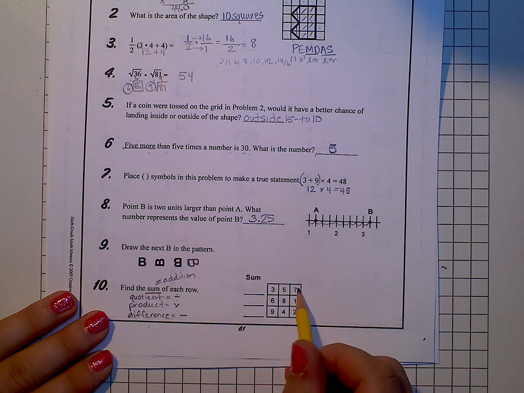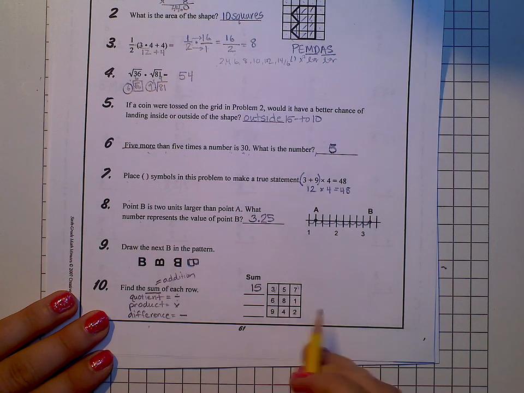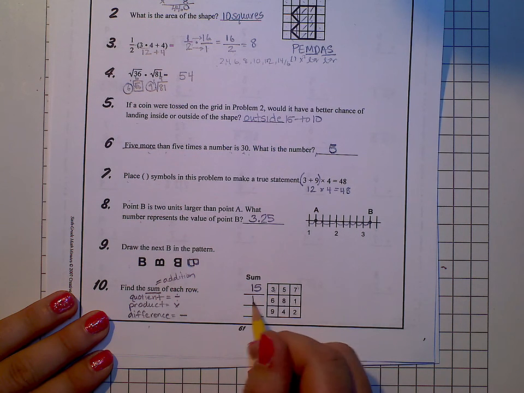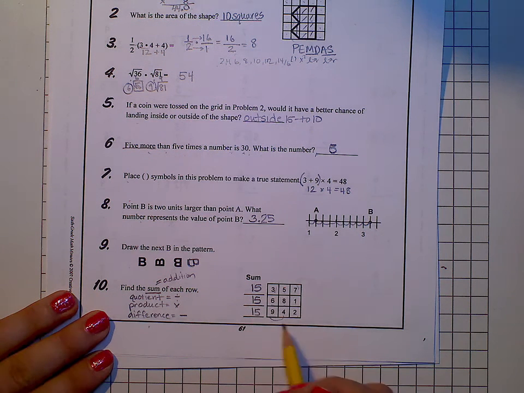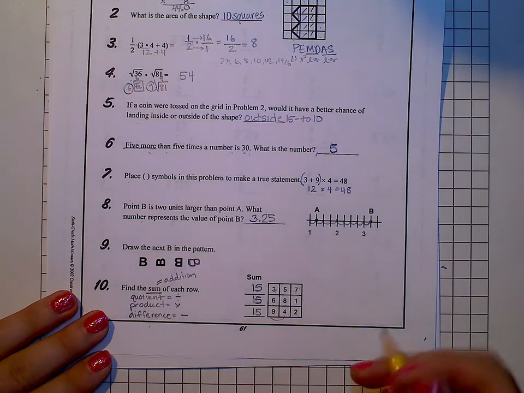So 7 and 3 is 10, plus 5 is 15. 6 and 8 is 14, plus 1 is 15. 9 plus 4 is 13, plus 2 is 15. Got 100%.